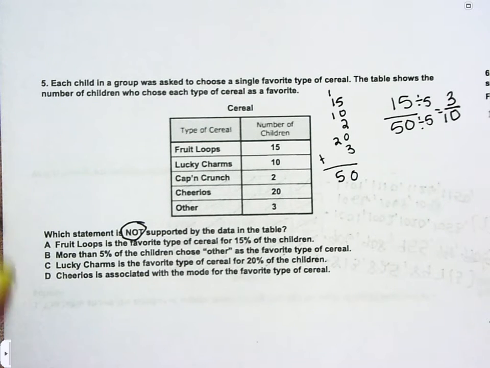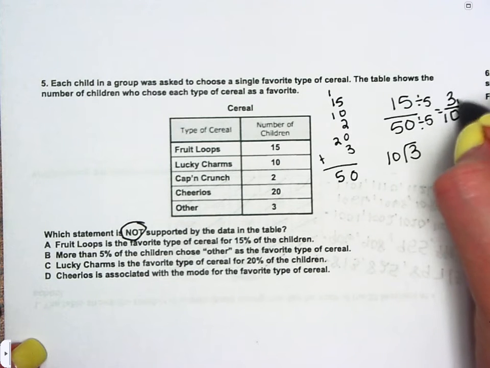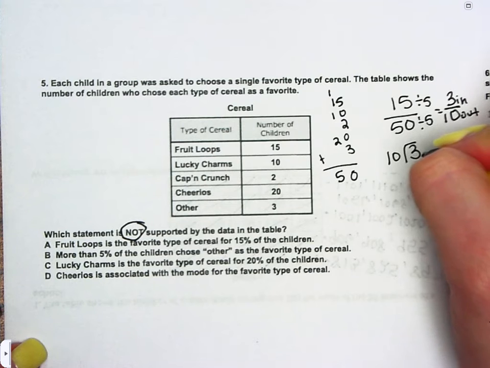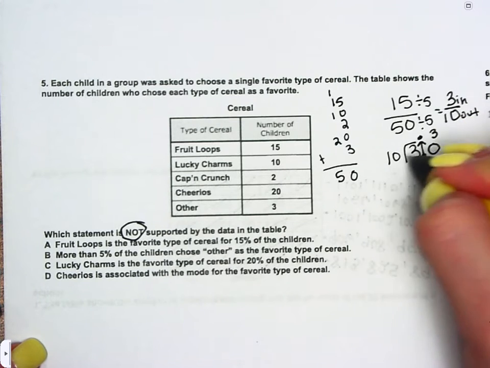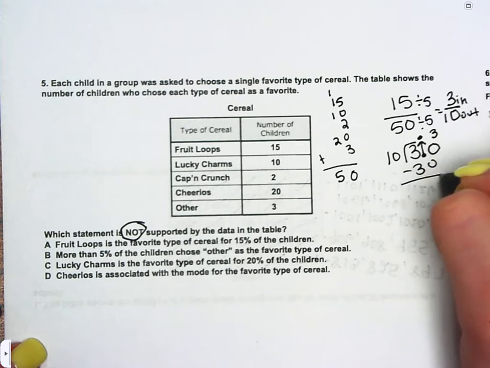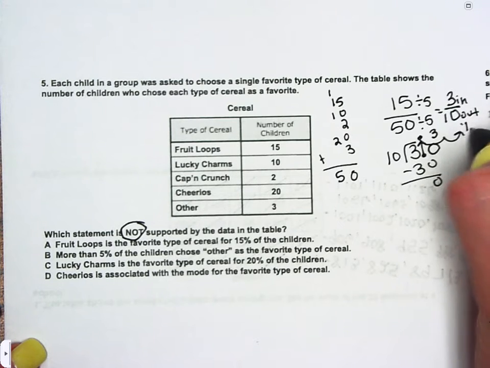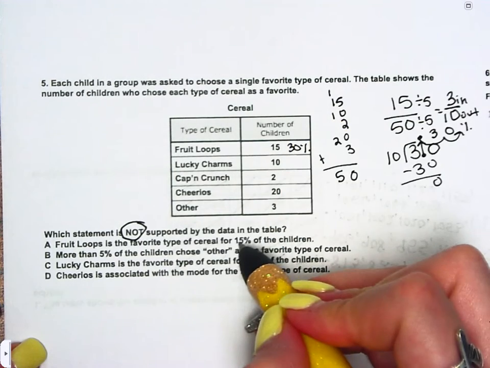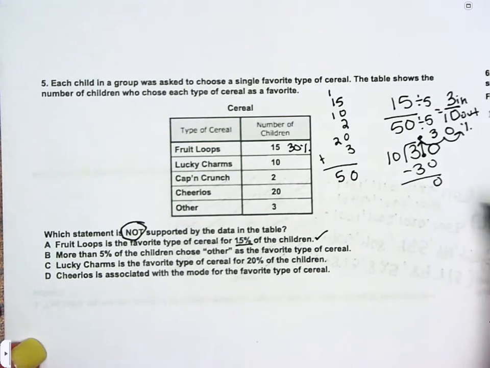Now I need to turn this into a percent by doing T-bow. Top in, bottom out. 10 can't go into 3, so I have to add a decimal and raise it. That gives me permission to add a 0. 10 goes into 30 3 times, and 10 times 3 is 30. Then this is my decimal. I need to move it twice to the right to get my percent. So 30%. 30% is not the same thing as 15%, so that one works.